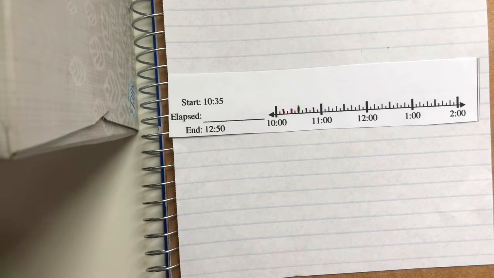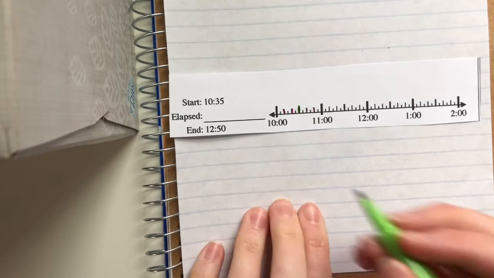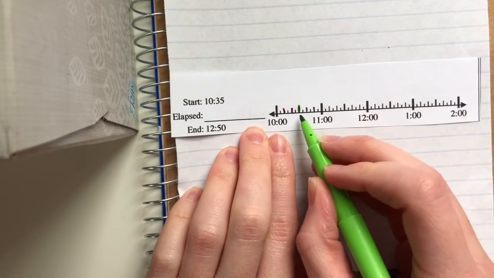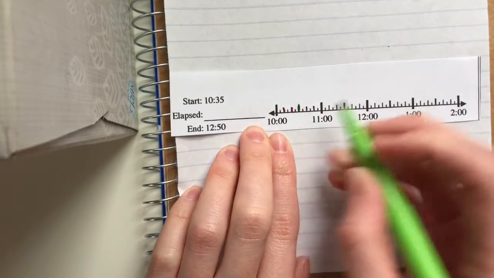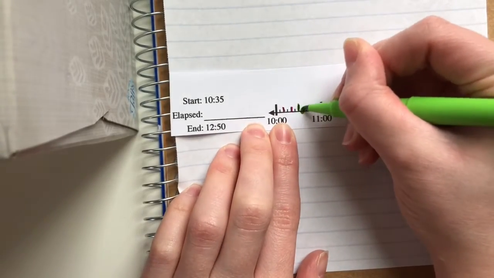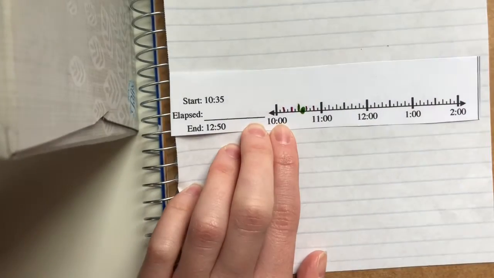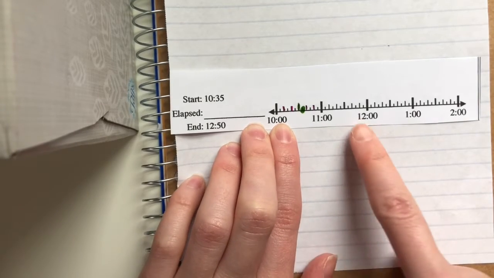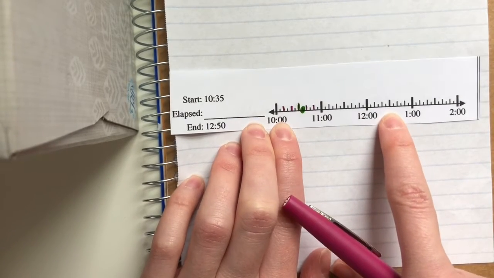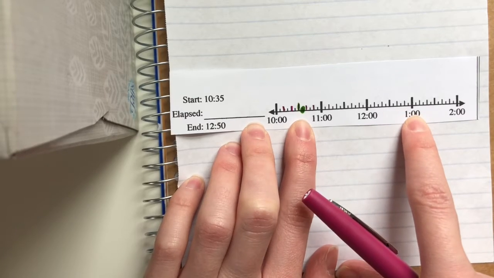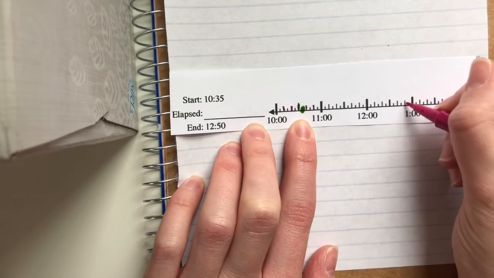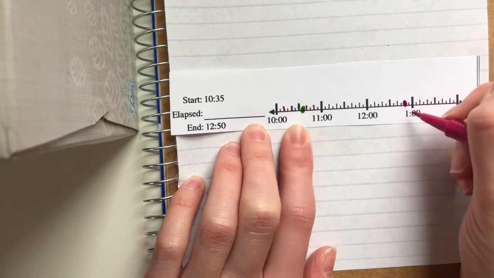So if we look at this example, our start time is at, not 6:35, 10:35. 10:35, we'd go to 10:30. We know that's 5 minutes past. We're drawing our bubble there. That is our start time. Our end time is 12:50. So we'd go to 12. There's 12:30. Can't go to 1, that's too far. So we find our back 10-minute interval, which is 12:50.